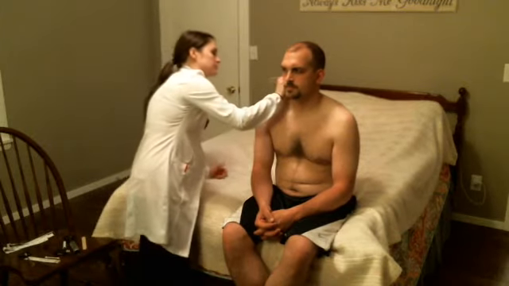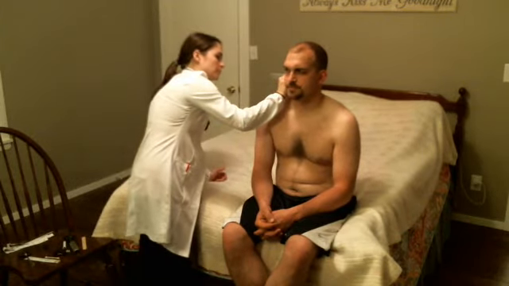Checking that air conduction is greater than bone conduction. Tell me when you can't hear it anymore. No. Good. And with this side, tell me when you can't hear it anymore. No. Perfect.